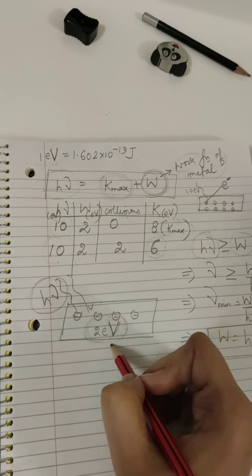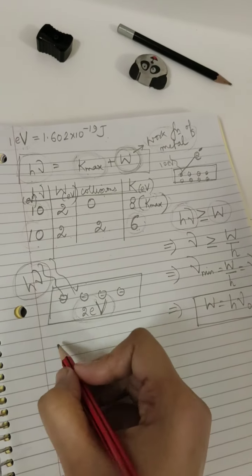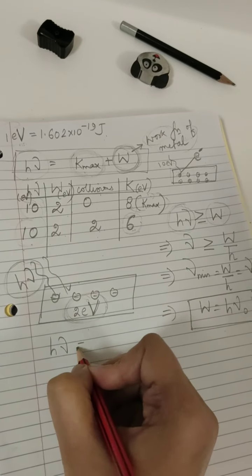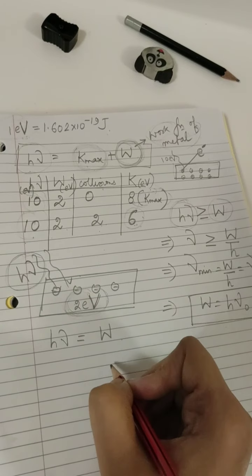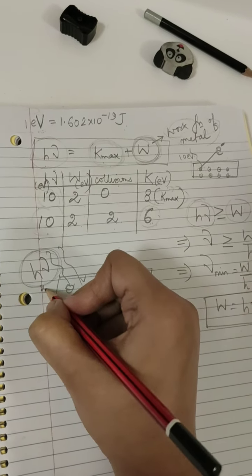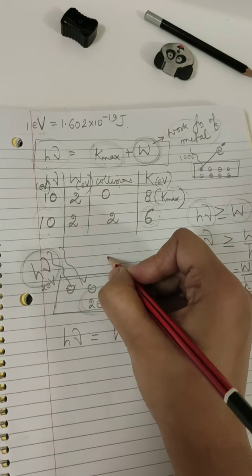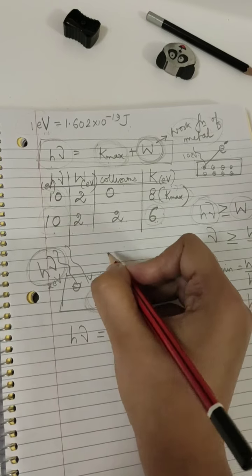It can be 2 electron volt, or you may understand it in this way, that if the energy of the incident photon is equal to the work function of the metal, if this energy of the incident photon is equal to 2 eV, then the electron will come out of the metal surface with zero kinetic energy. Isn't it?